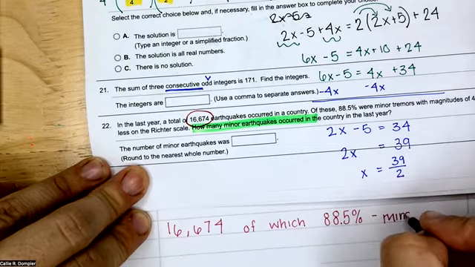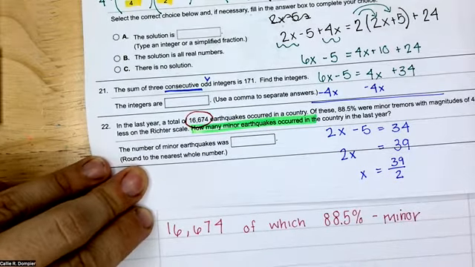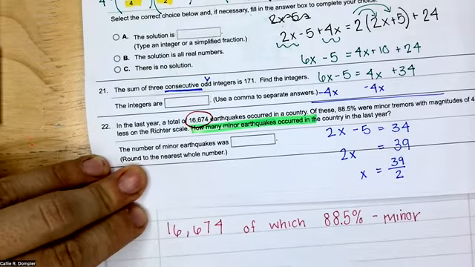Make sure you know how to label what that statistic is.